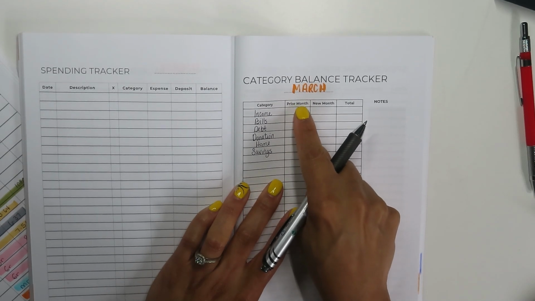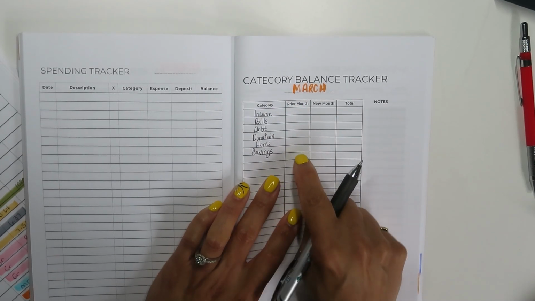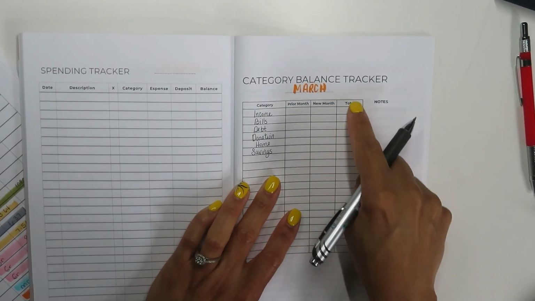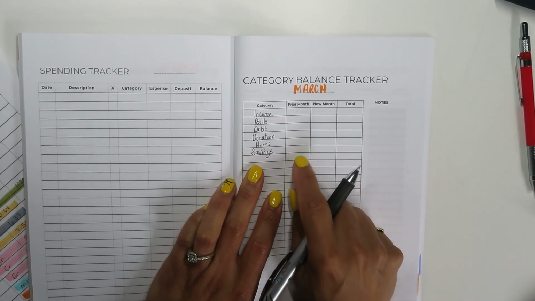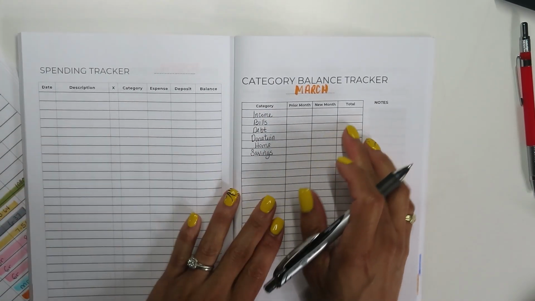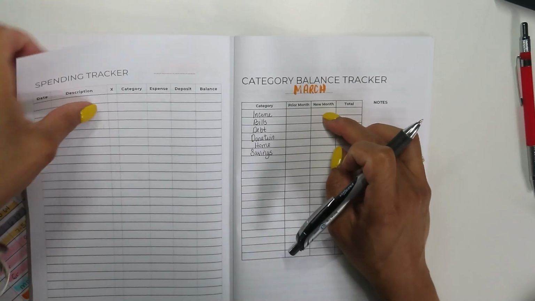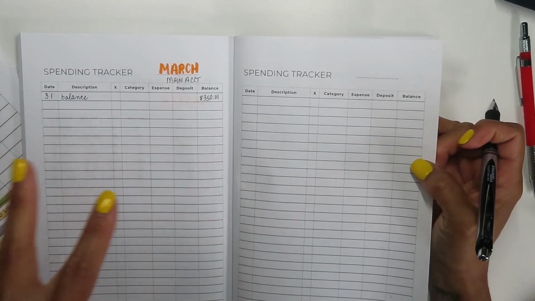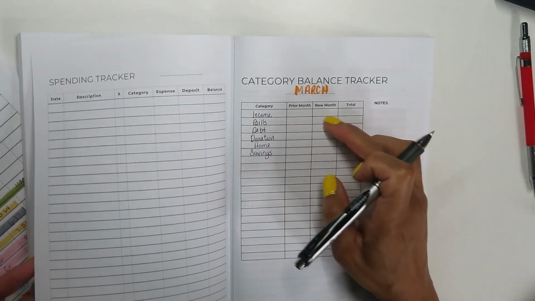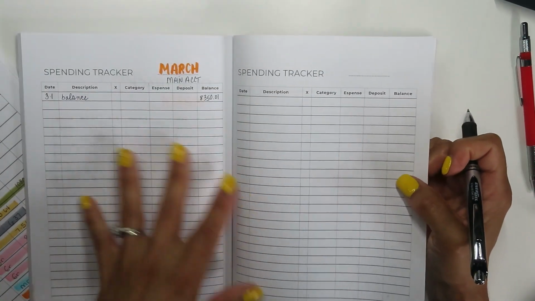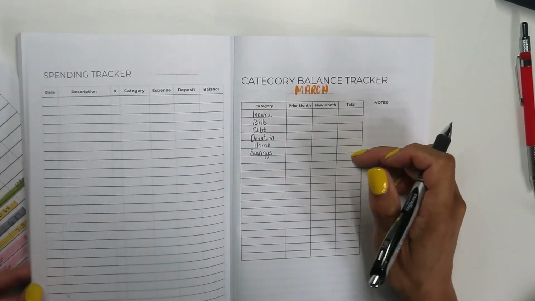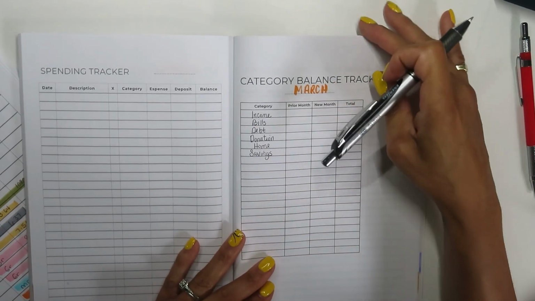You just have to put whatever the prior month was, the new month, and your total. If you don't have a prior month because you're just beginning, then you just have to wait until the end of March, like your closing number, to put in the new month and the total. So clearly we don't have anything here, so you can just leave it blank until you're closing your March.